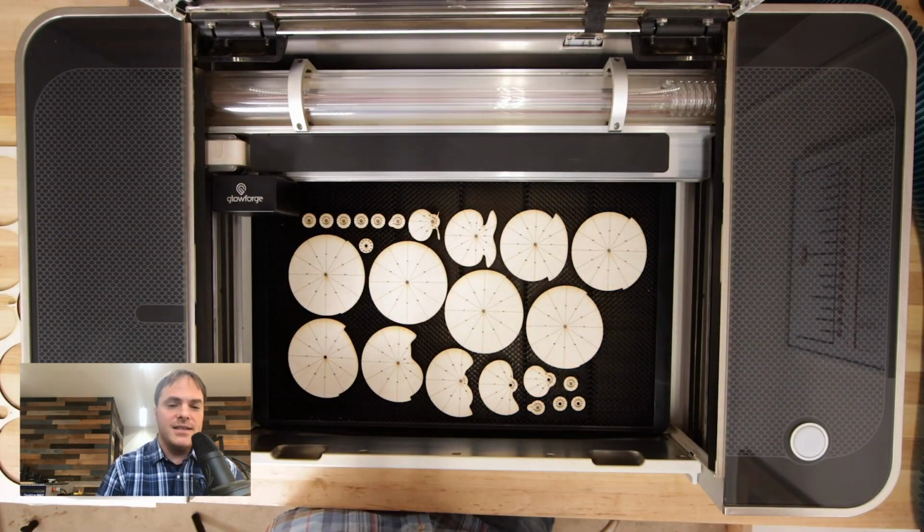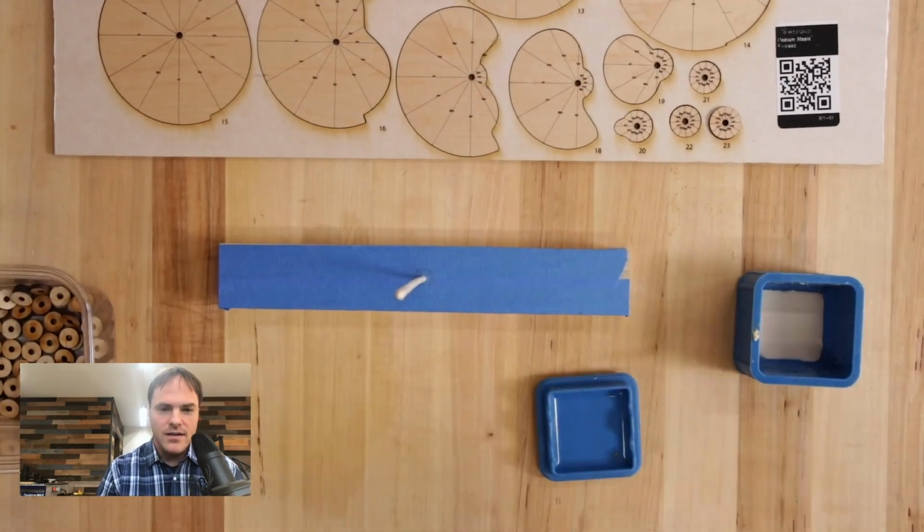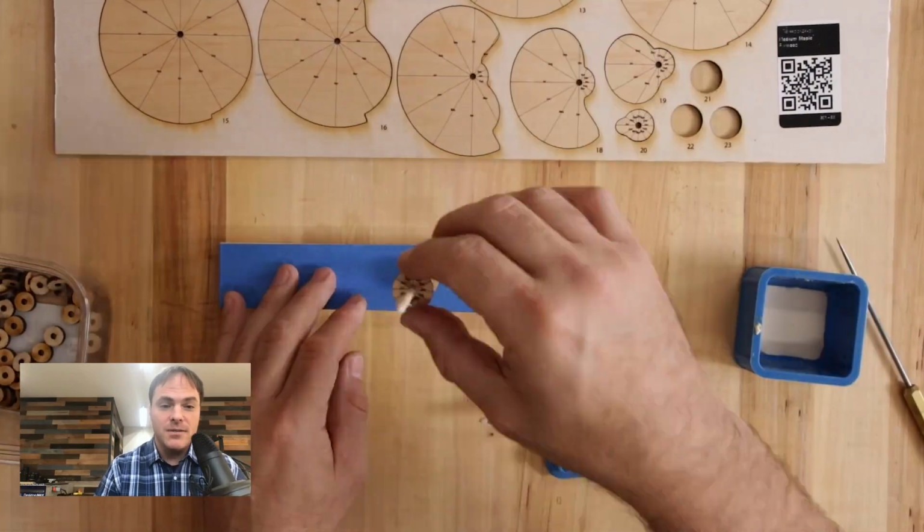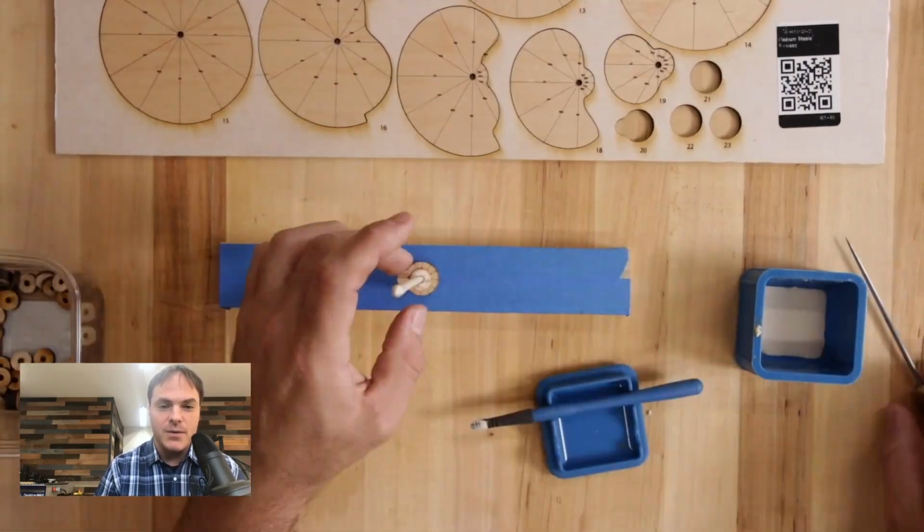I run a makerspace at TCNJ with my friend Brett, and we have much bigger laser cutters there. So then it's going to glue them all together, and eventually you're going to see what the thing actually looks like.